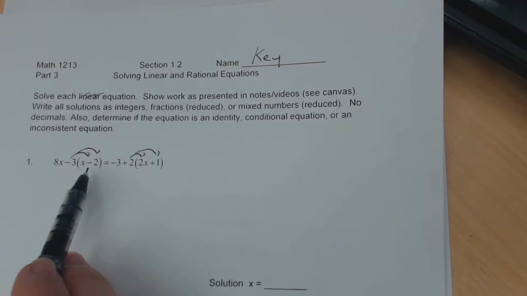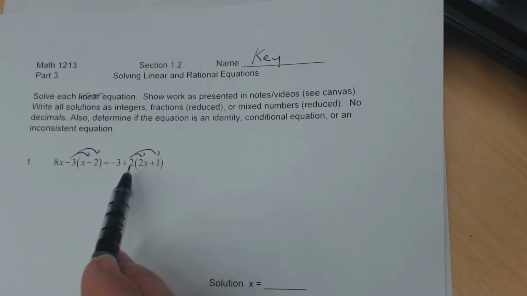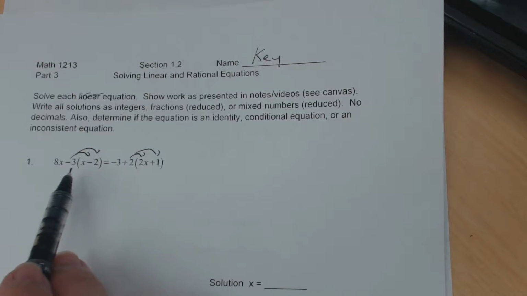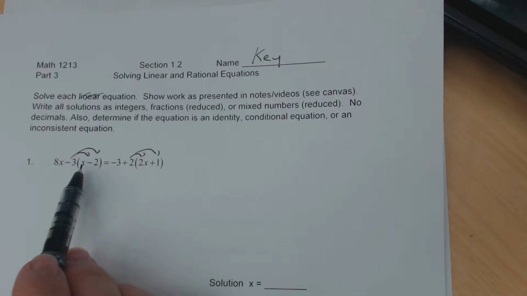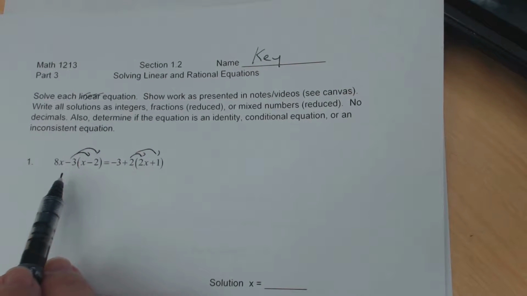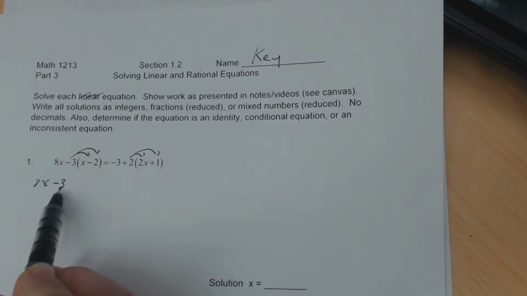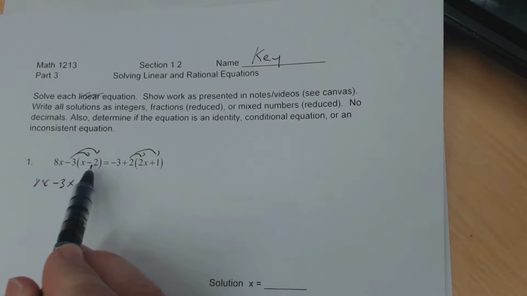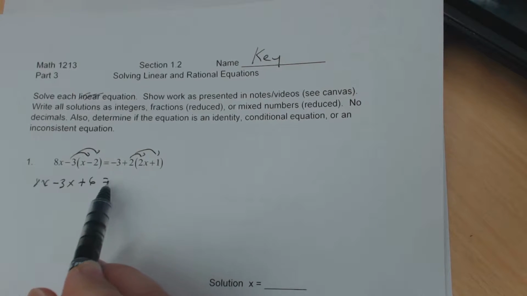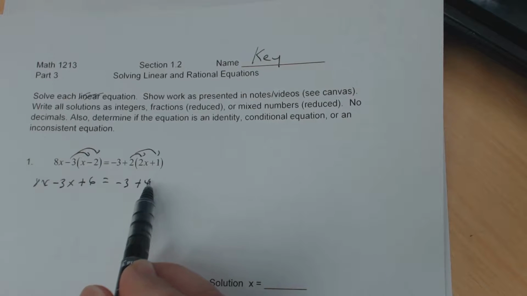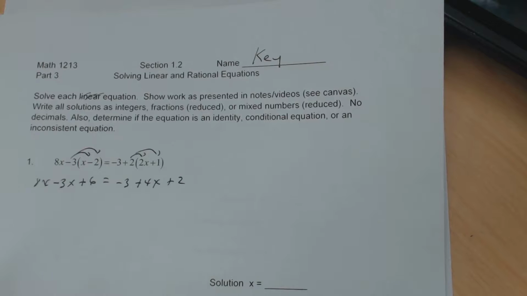All right, so you got to do the multiplication. So don't say negative 3 plus 2 is a negative 1. And definitely don't say 8x minus 3 is 5x. That's not true. You got to do distributive property first. You got to multiply first. So I get 8x. A negative 3 times x is a negative 3x. A negative 3 times a negative 2 is a positive 6. Equal negative 3. A positive 2 times 2x is a positive 4x. And a positive 2 times a positive 1 is a positive 2.